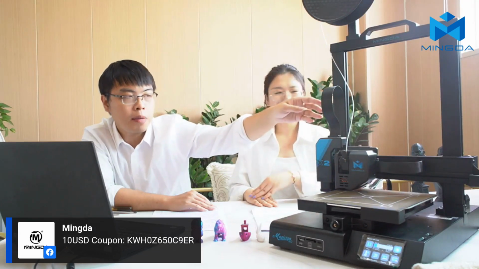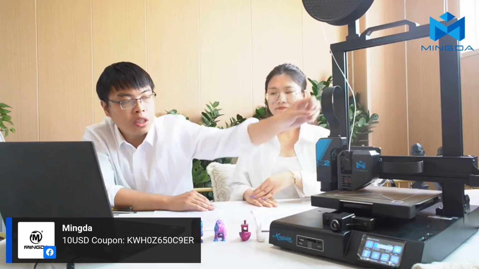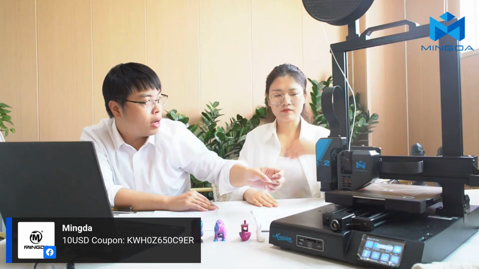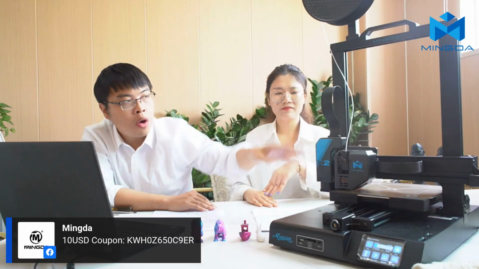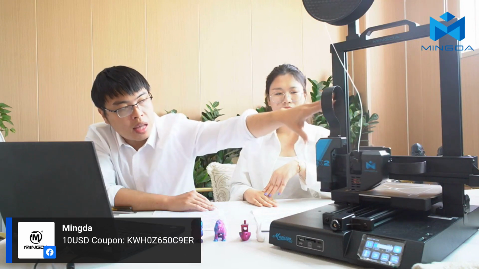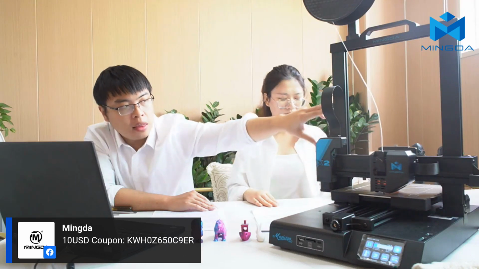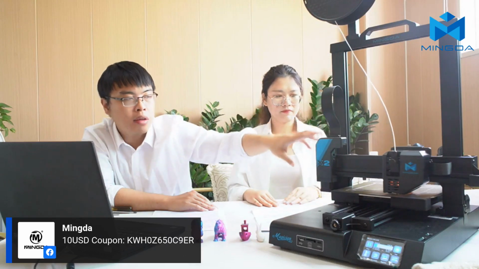You can see the ZX cable is totally different from the Magician X1. The Magician X1 cable extends out of the printer, and now we use this cable kept stuck tightly on the gantry, and it will not move outside.